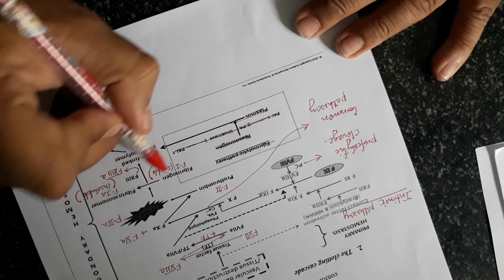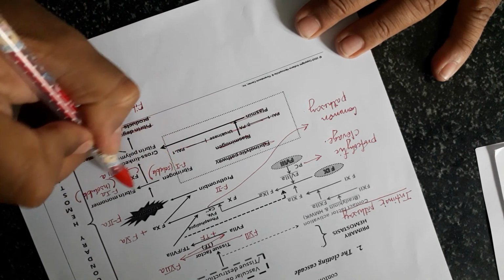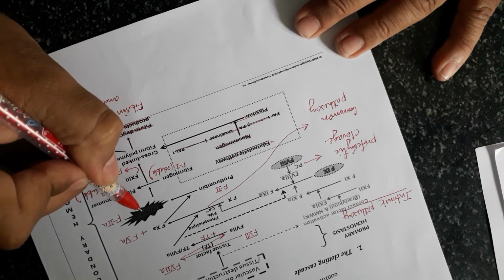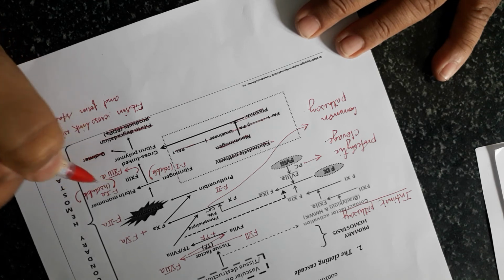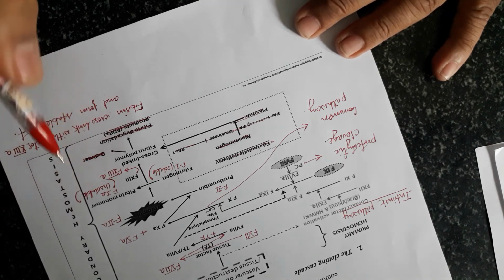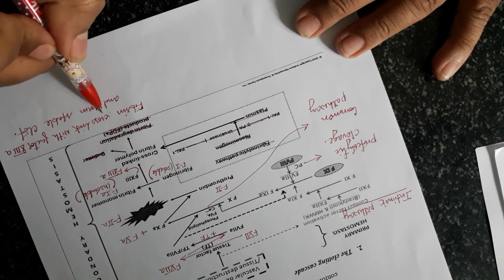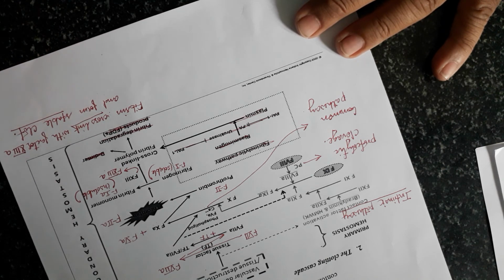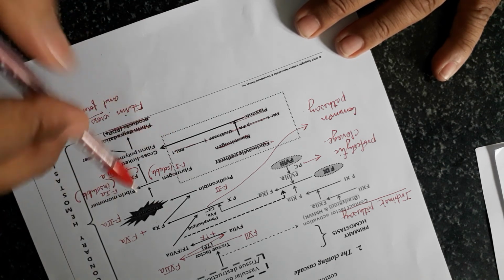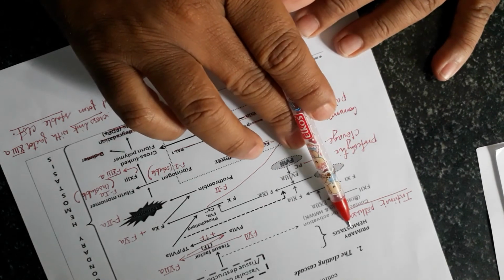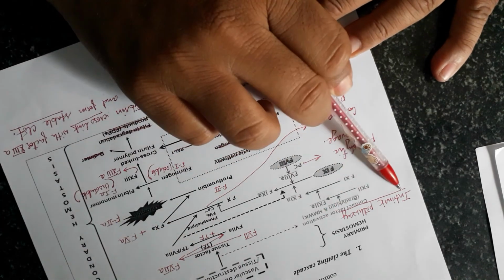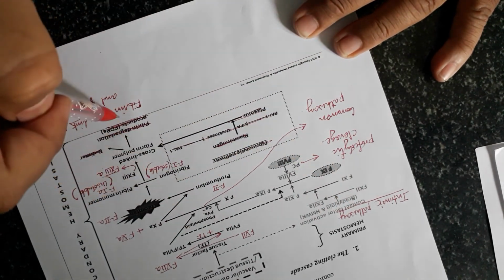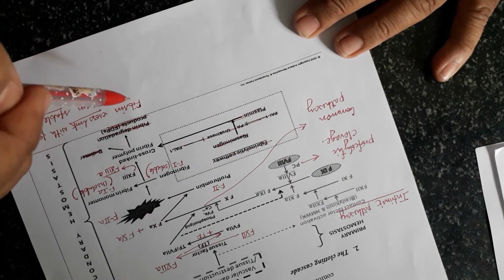Then thrombin will act on fibrinogen and convert it into fibrin. Thrombin also converts factor 13 into activated factor 13A. This fibrin and activated factor 13A cross-link and form a stable clot. So this is the whole mechanism involving primary hemostasis, secondary hemostasis, extrinsic pathway, intrinsic pathway and common pathway. So this is the way blood clots.